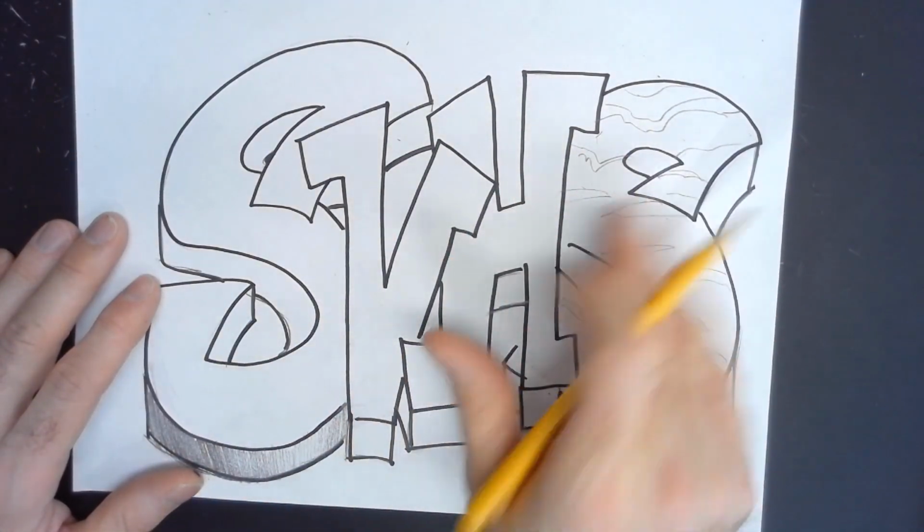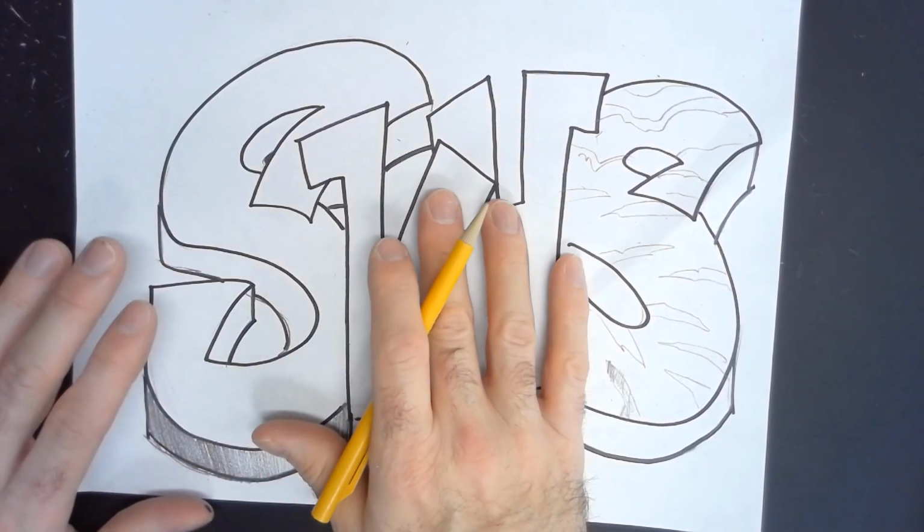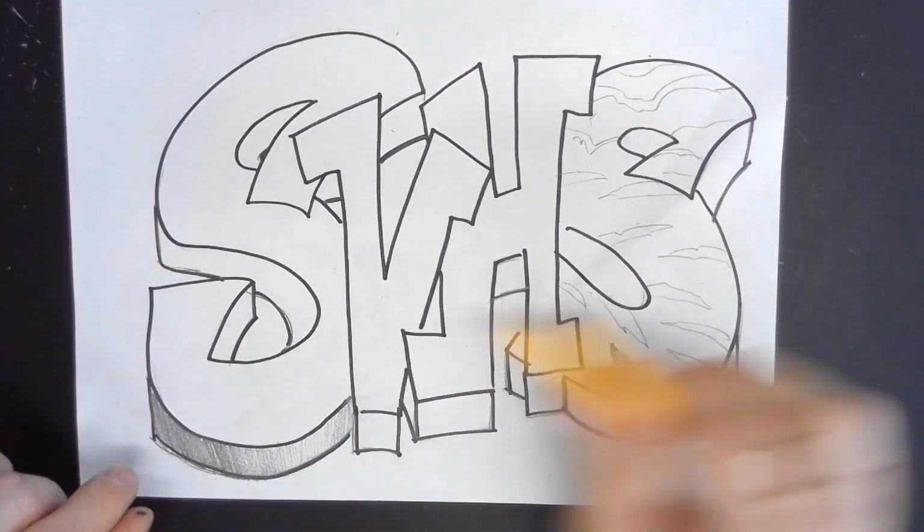Once you have got it to that step, take some pictures and submit it to the assignment Graffiti Final. You can see some examples of other student work from previous years in the assignment itself.